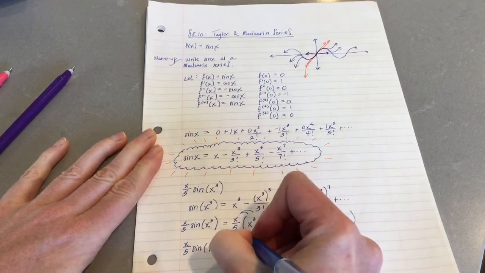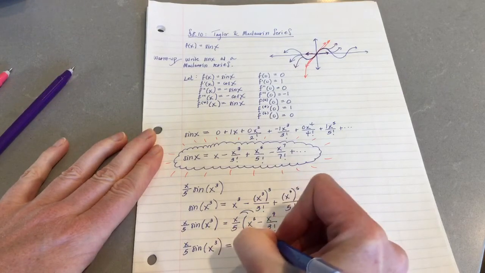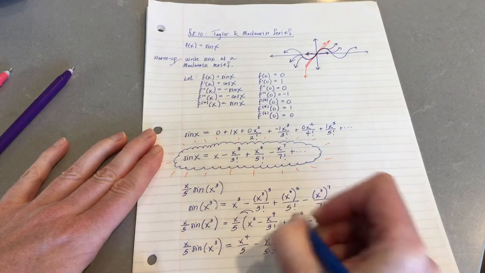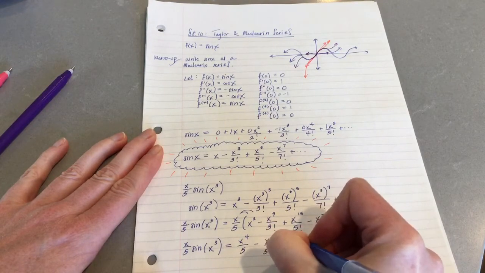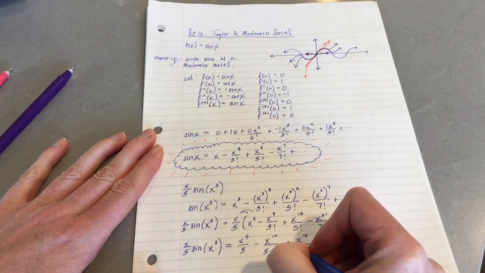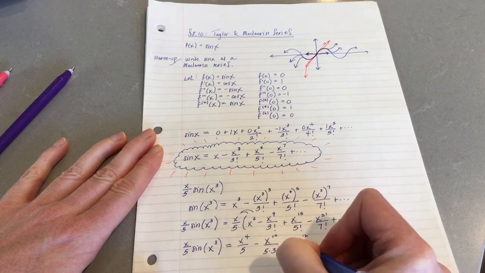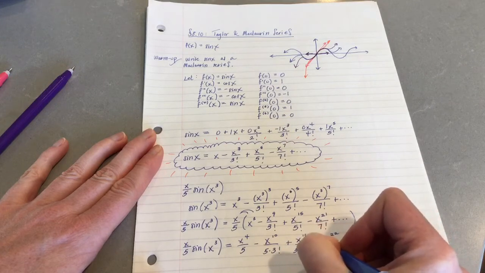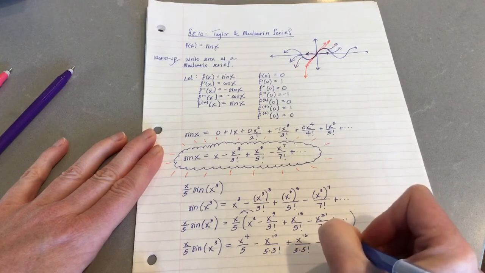So what would we have? x to the 4th over 5 minus x to the 10th over 5 times 3 factorial plus x to the 16th over 5 times 5 factorial minus x to the 22nd over 5 times 7 factorial, etc.